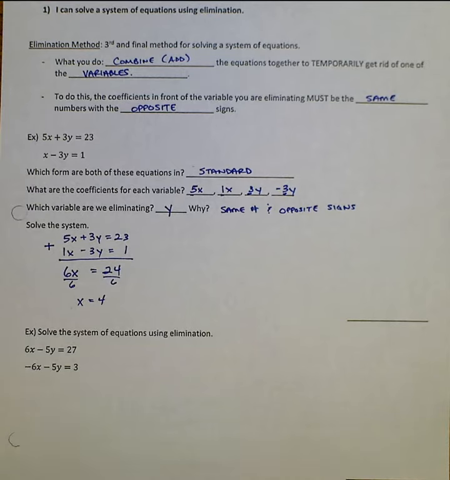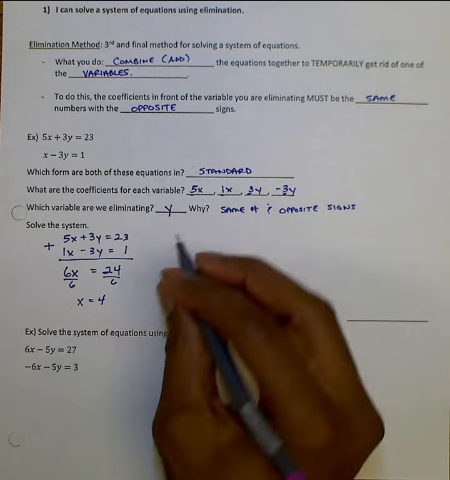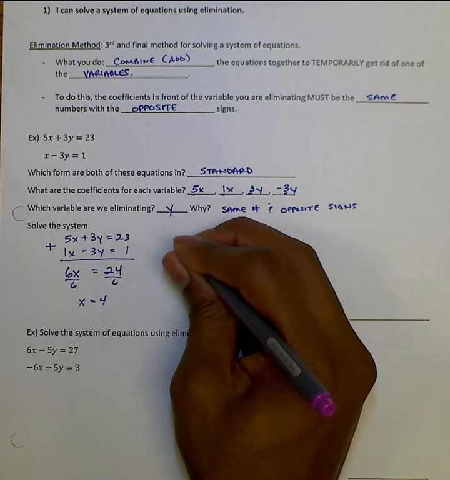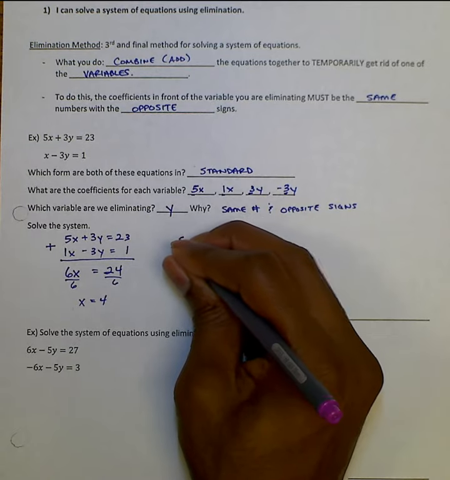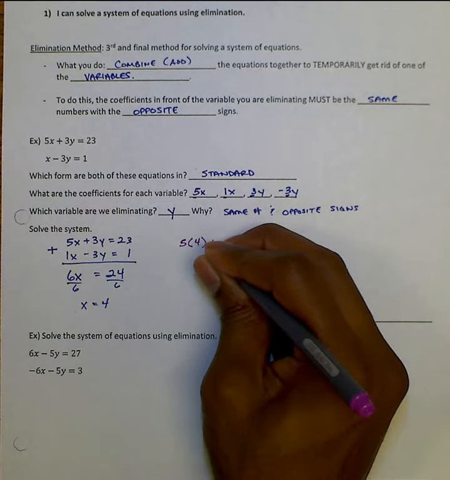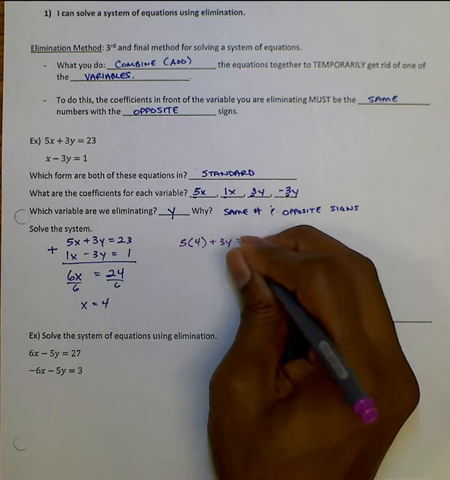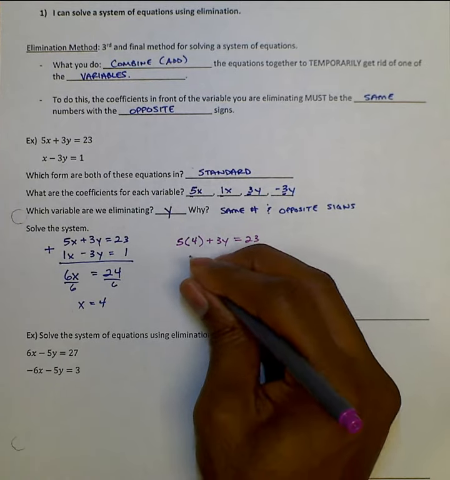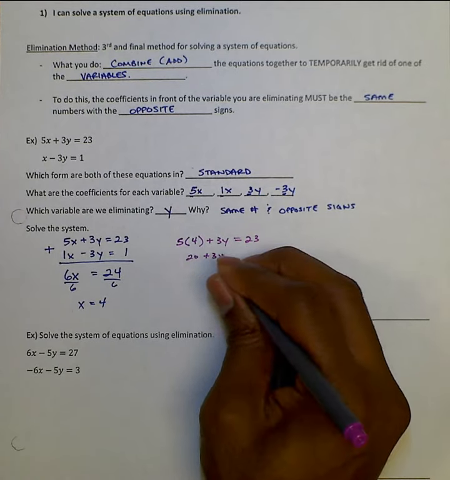Okay. And now that I know that x is 4, I can plug that value into one of the equations, and I'll choose the bottom one. It doesn't really matter. I can choose either one. Actually, I'll choose the top one. I'm going to plug 4 in for x into the top equation: 5x plus 3y equals 23. 5 times 4 is 20, plus 3y equals 23.